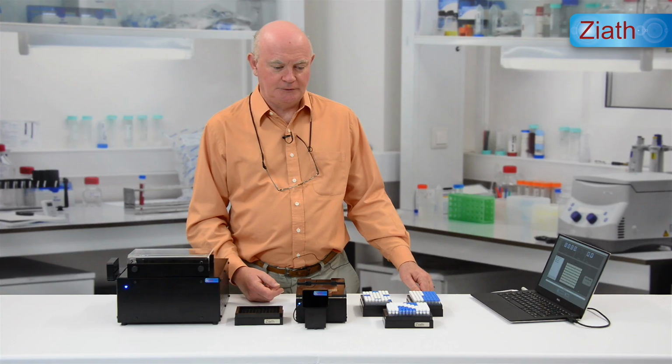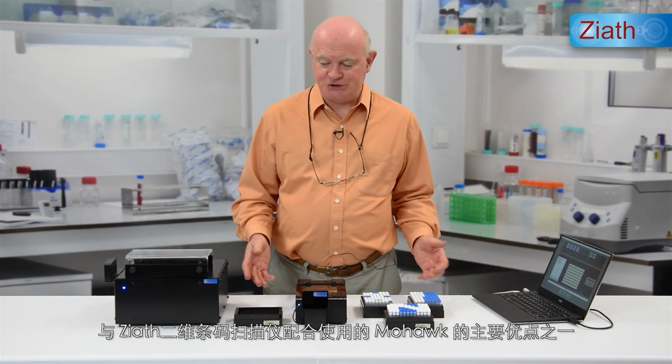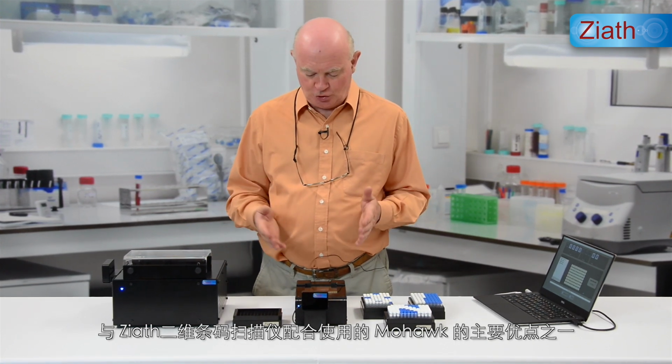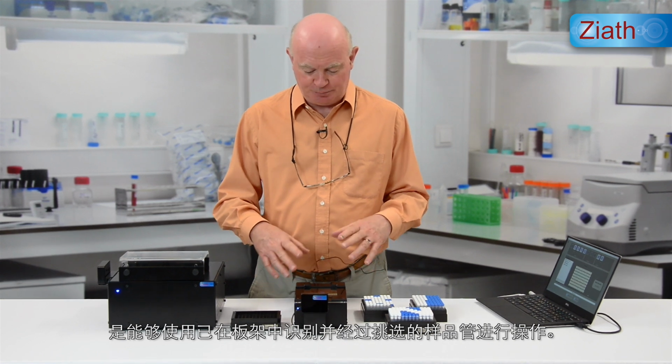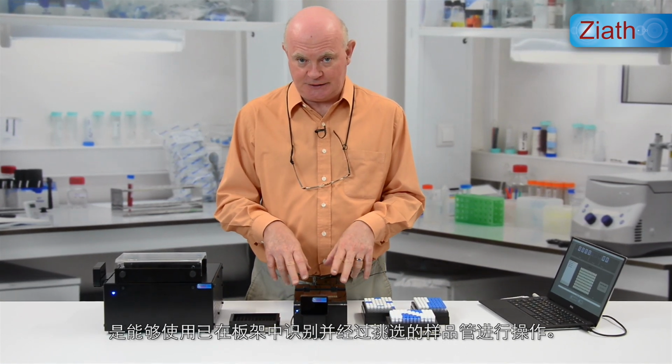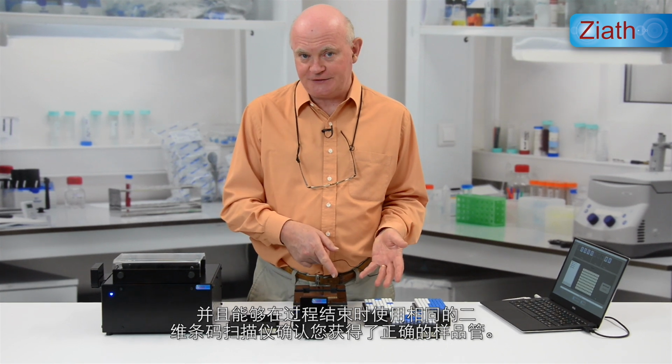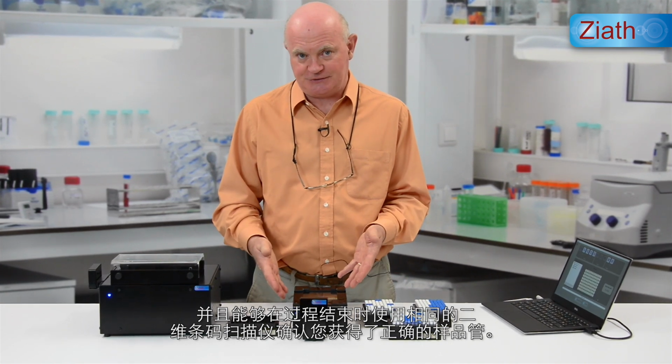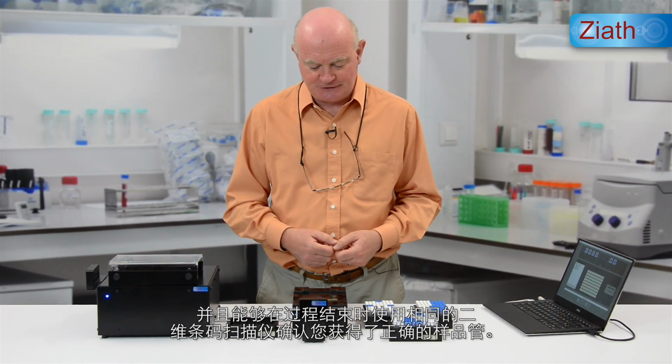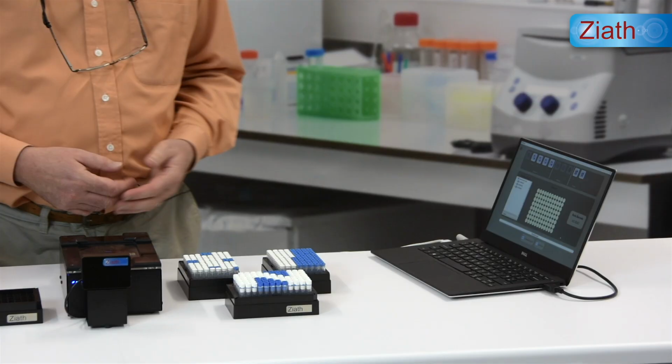This greatly simplifies the retrieval of tubes from the middle of these racks, which would otherwise be quite difficult. One of the main advantages of the Mohawk Tube Picker working with the Ziath scanners is the ability to work with picked tubes that have been identified from the racks using the scanner, and then to confirm that you've picked the correct tubes also using the same scanner at the end of the process. So let's have a look at that.